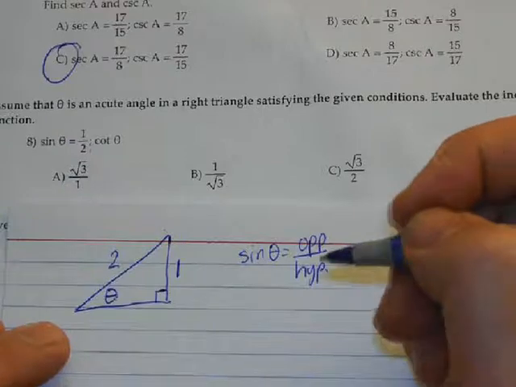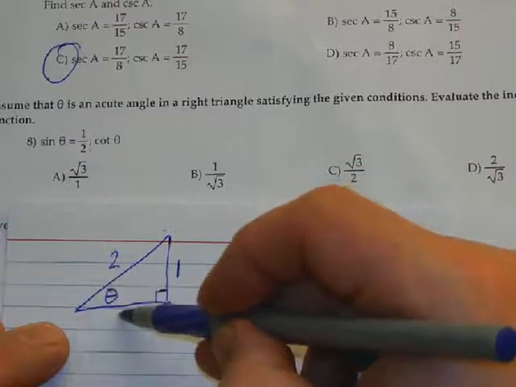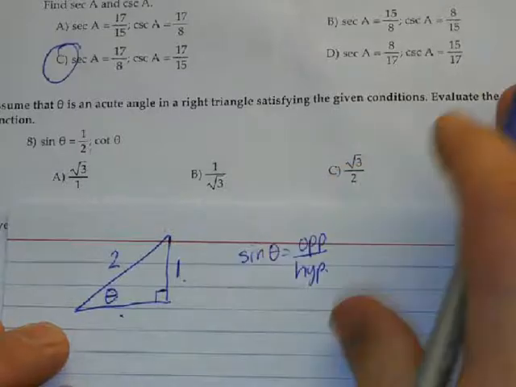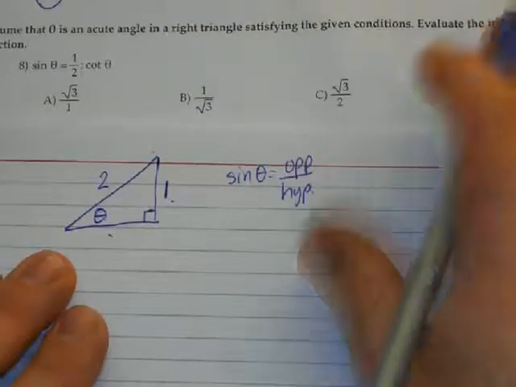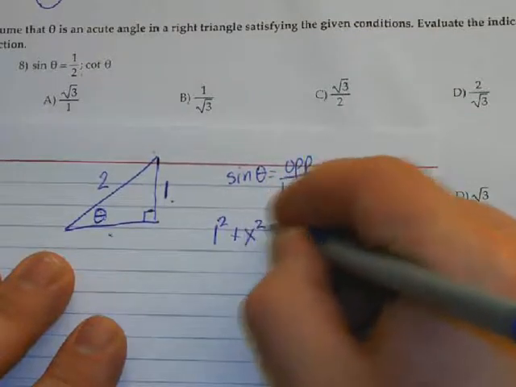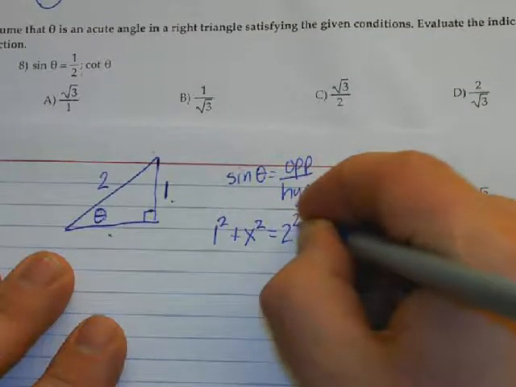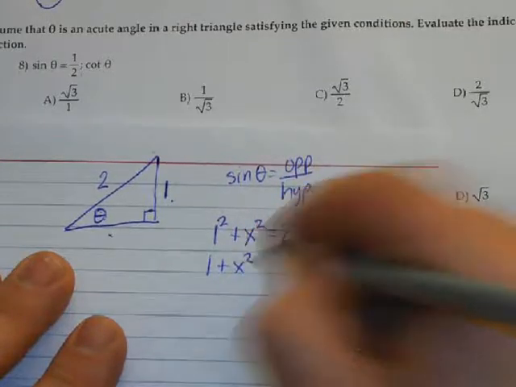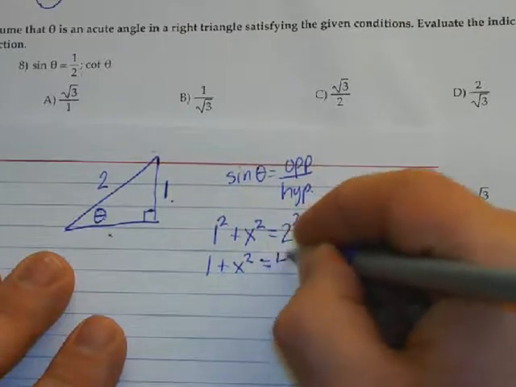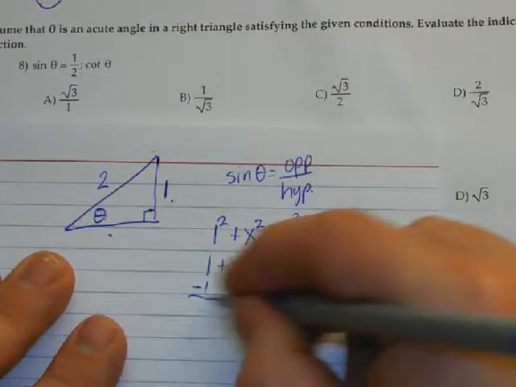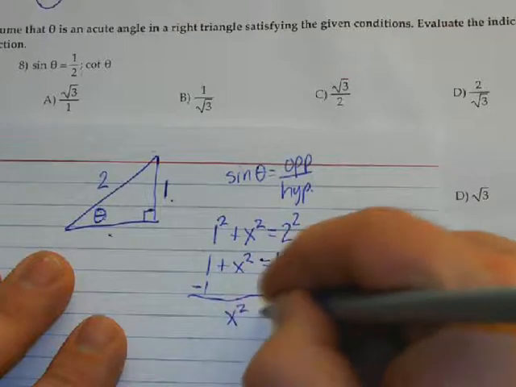Now, cotangent is the adjacent over the opposite. We don't have the adjacent side, so we'll use the Pythagorean theorem to find that side length. A squared plus B squared equals C squared. So we get 1 plus x squared equals 4. X squared equals 3.